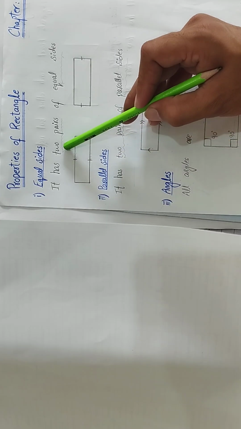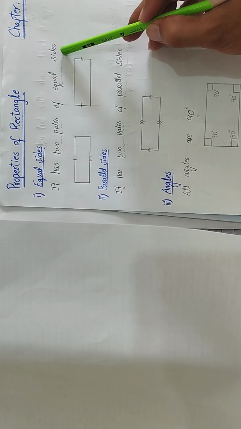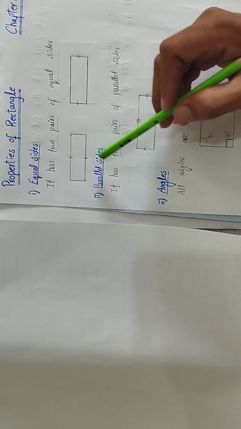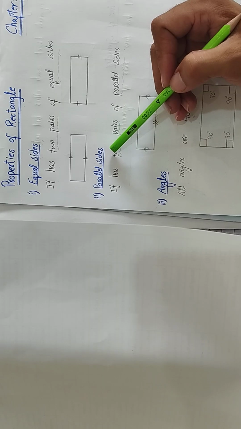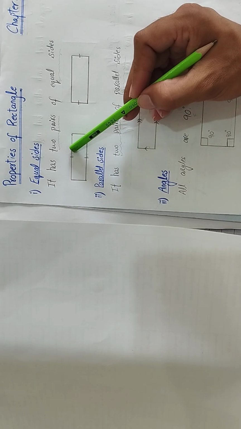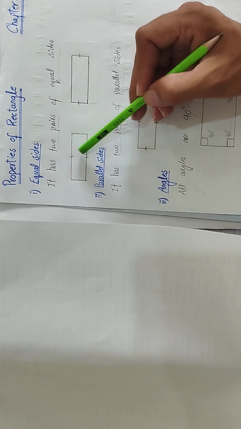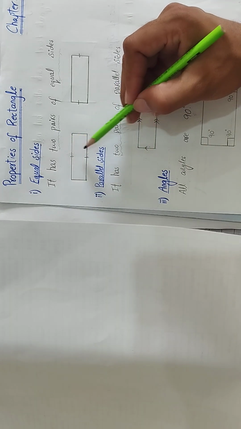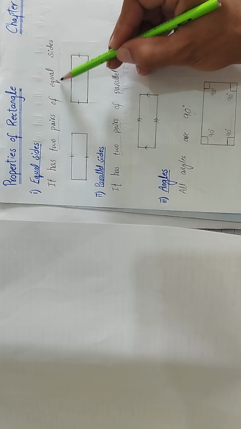It has 2 pairs of equal sides. Now if we see this shape, this side and this side, the opposite sides, these 2 sides are equal sides.